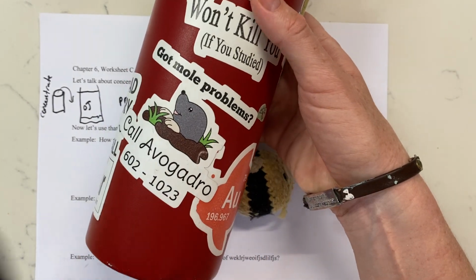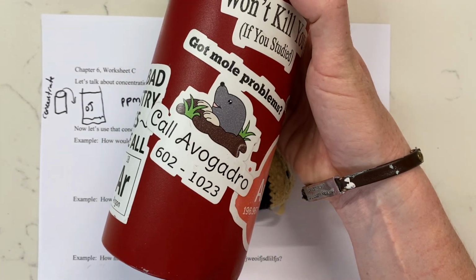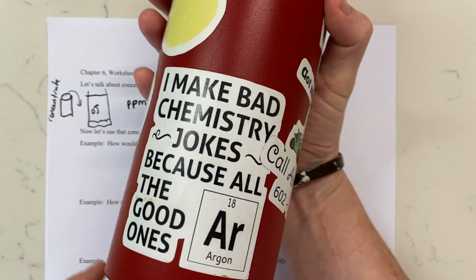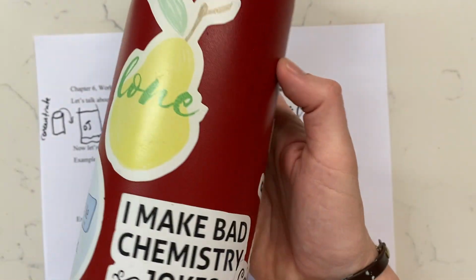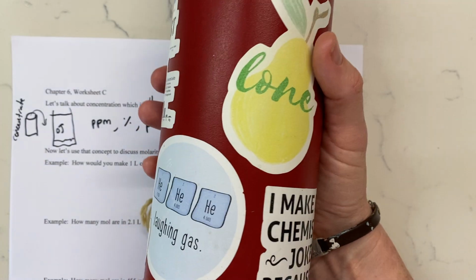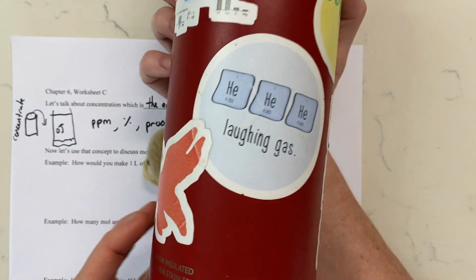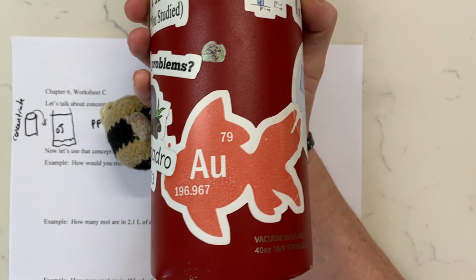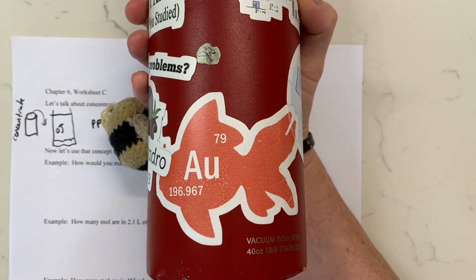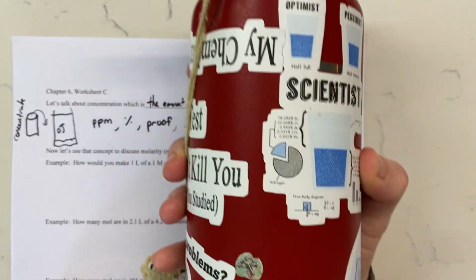And somebody, how cool are these? Got mold problems? Call Avogadro, 602-1023. Yep. Lone pair. Laughing gas. Hee hee hee. Oh, what's this? Is that a goldfish? Yeah. Okay, so I'm over it.